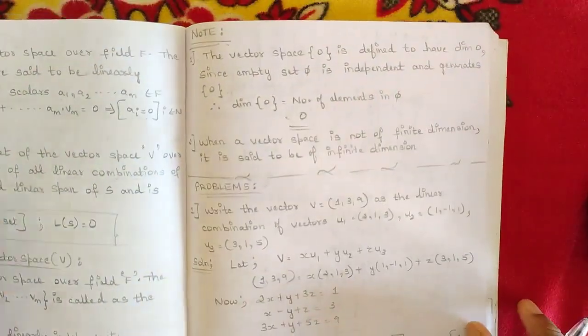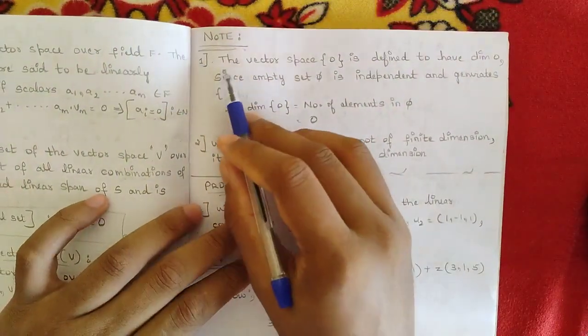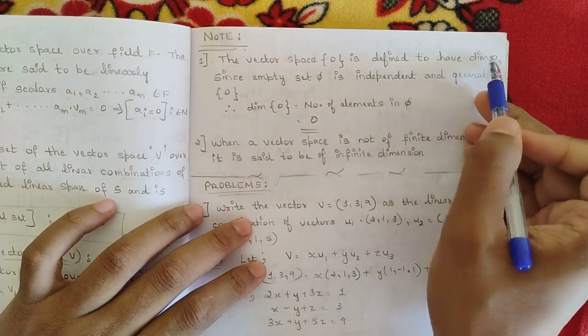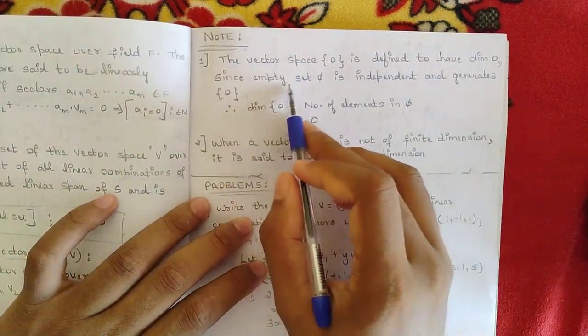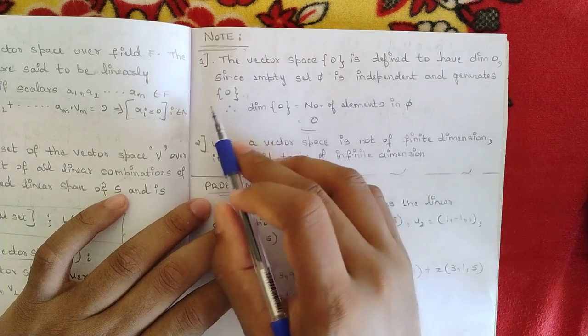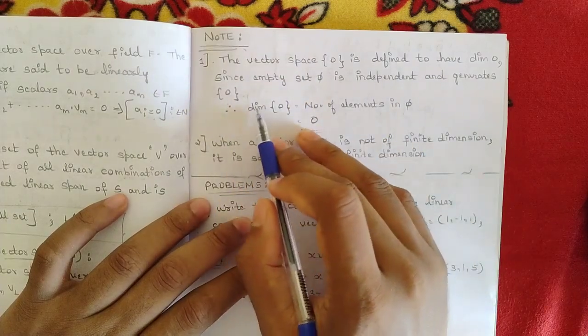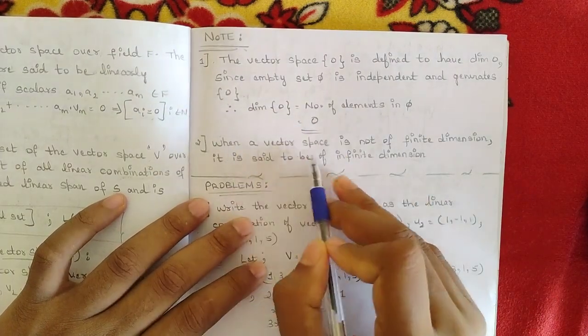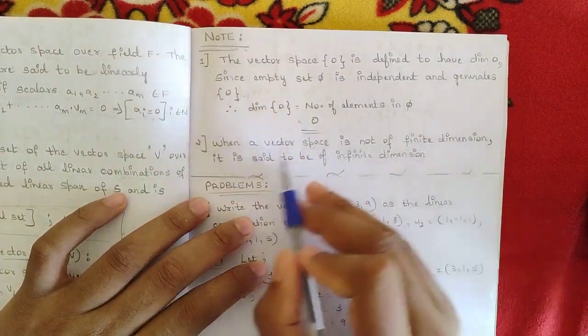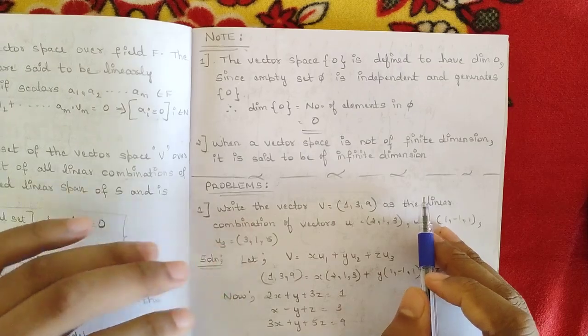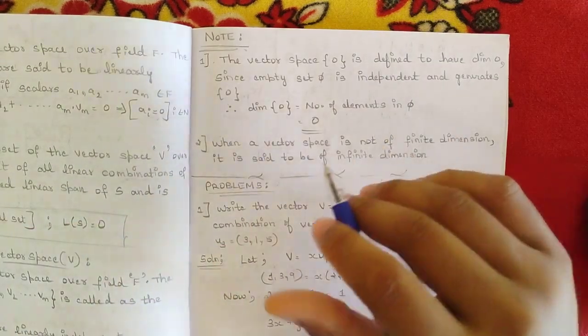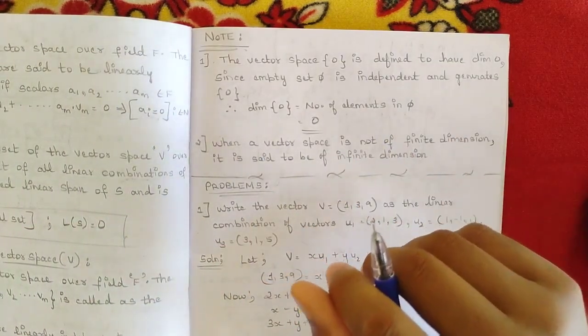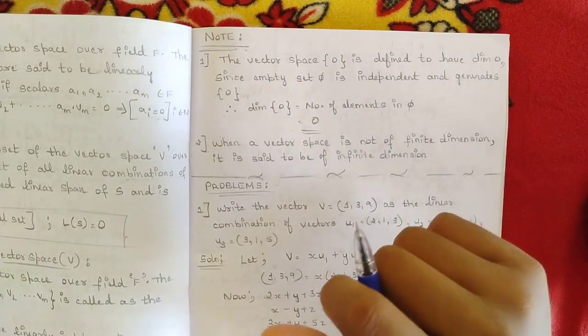Now note one thing. The vector space 0 is defined to have dimension 0. Since the empty set phi is independent and generates 0, we can say that the dimension of 0 is the number of elements in phi, that is 0. When a vector space is not of finite dimension, it is said to be of infinite dimension. Okay, when it is not finite, it means it does not have a particular set of values. So these two notes you should keep.